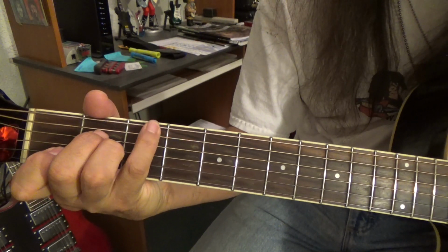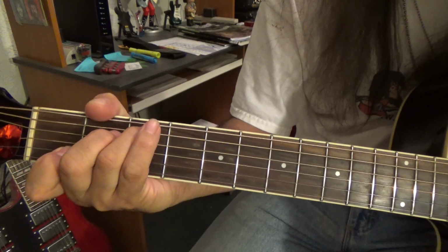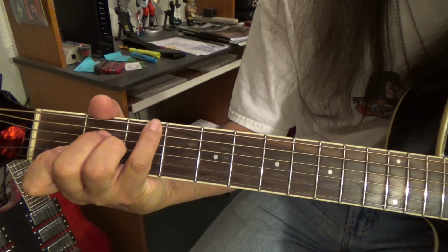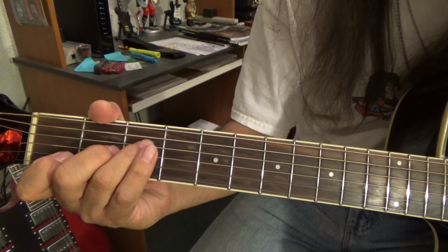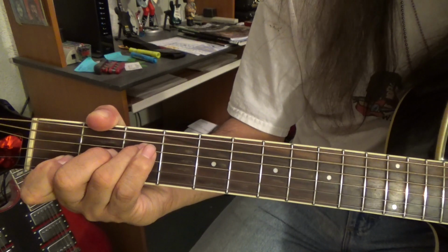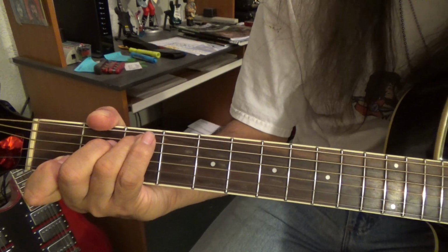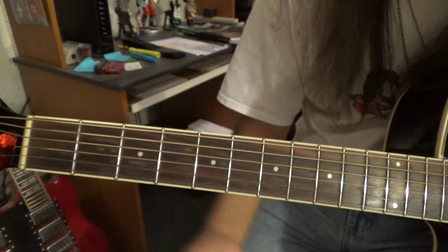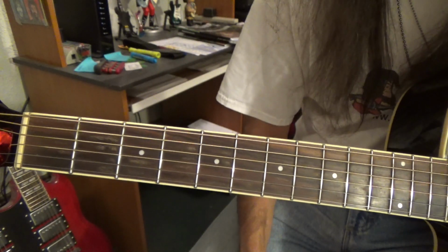And then maybe you could put your pinky up here for the G. So C, and then if you want to get tricky, come down here to the F. Hold that for 2. Okay. So that's just something that you can kind of work on, a little exercise you can work on, okay?